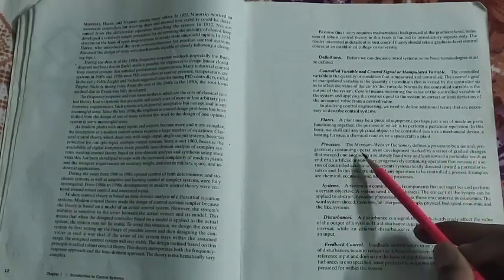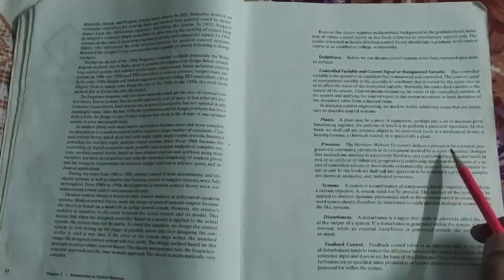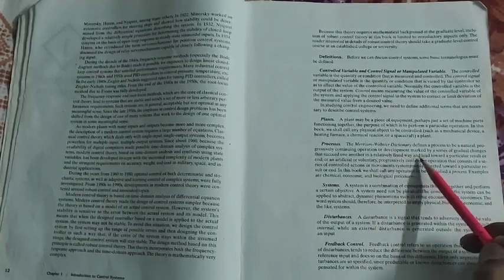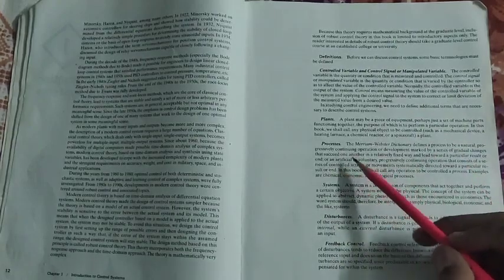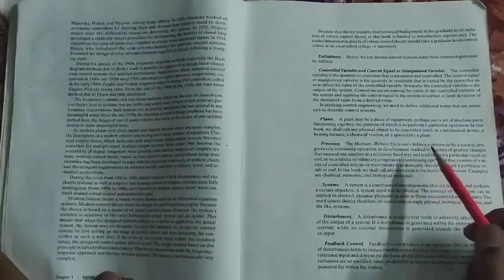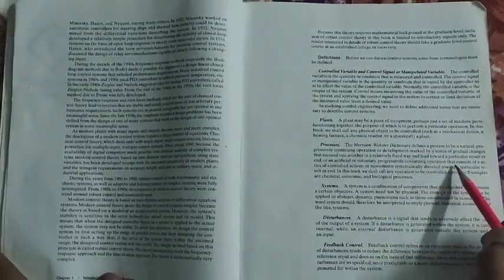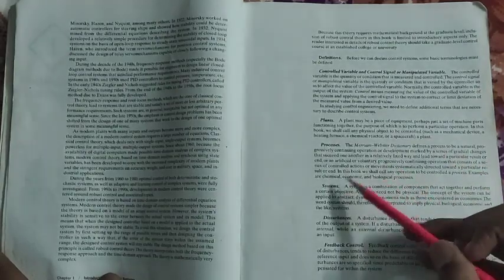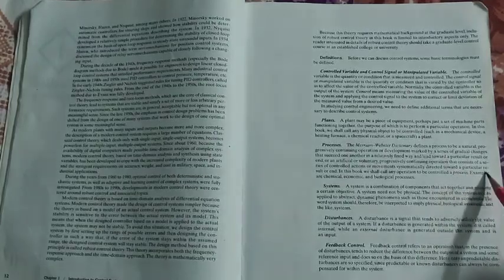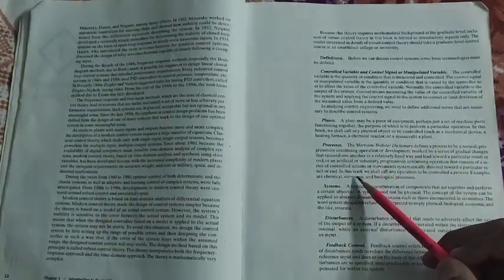So a progressively continuing operation or development marked by a series of gradual changes that succeed one another in a relatively fixed way and lead toward a particular result or end, or an artificial or voluntary, progressively continuing operation that consists of a series of controlled actions or movements systematically directed toward a particular result or end, is called a process.